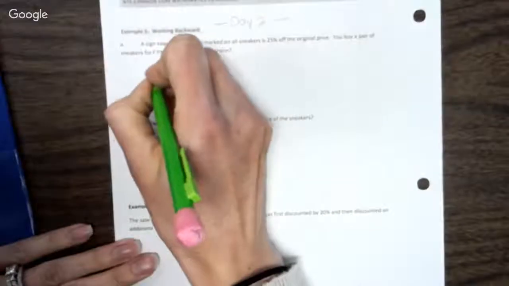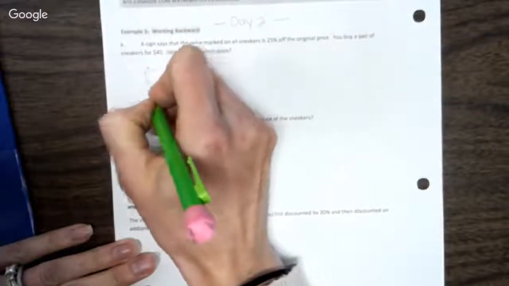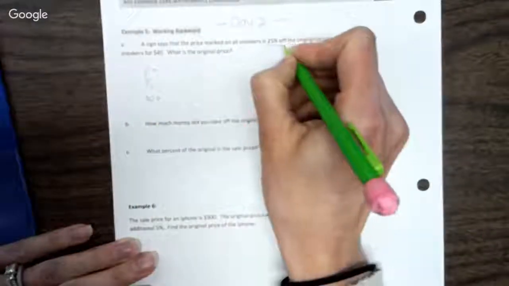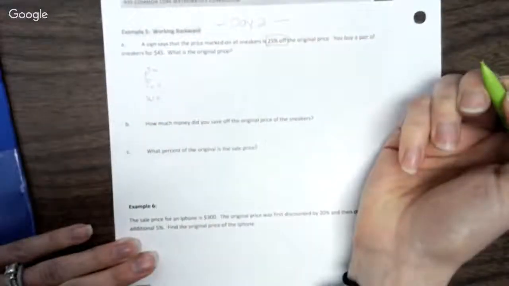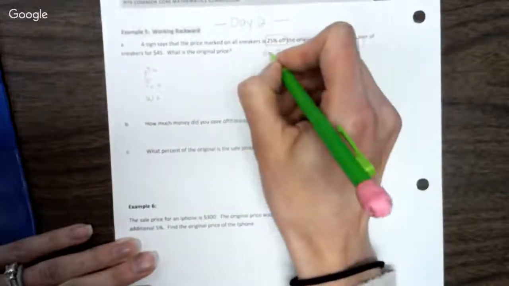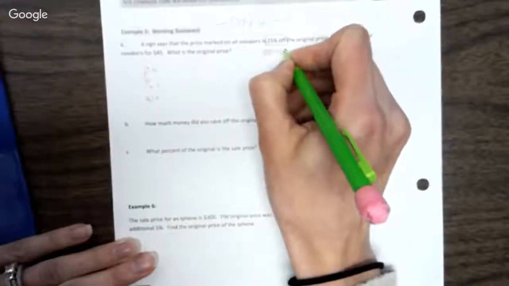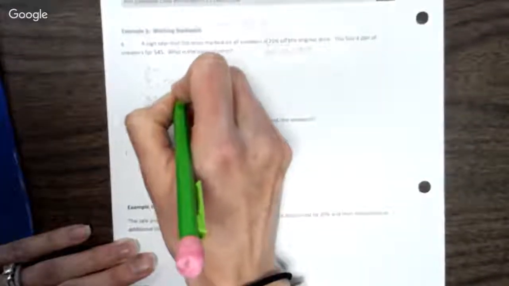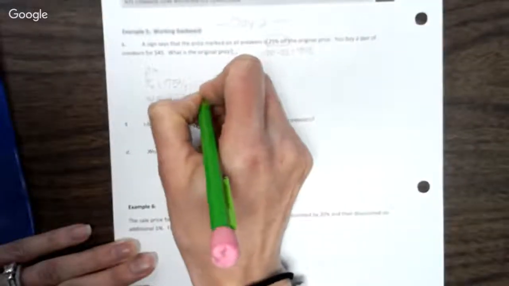All right, so let's start with our cheat sheet, percent, and whole. Now, the first thing we read is that it's 25% off. If it's 25% off, you're paying 75%. And I know that because I just subtract 25 from 100. So the percentage I'm paying is 75% or 0.75.